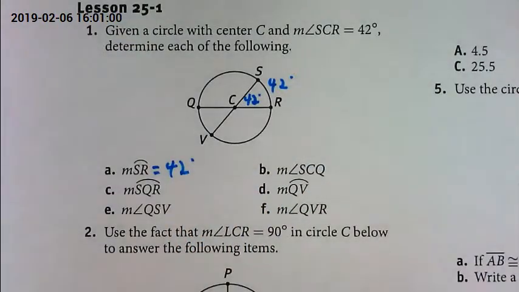Again, anytime we're talking about measure of an arc, it's always going to be in degrees. Later on, we'll talk about lengths of arcs, and it'll be in things other than degrees. But again, if it says measure of an arc, it's always in degrees.